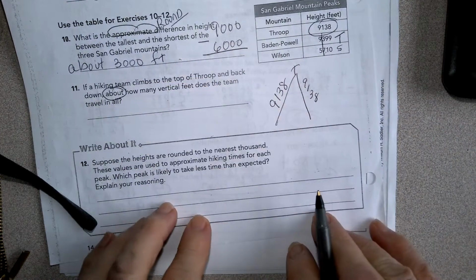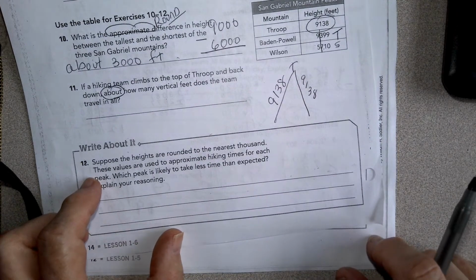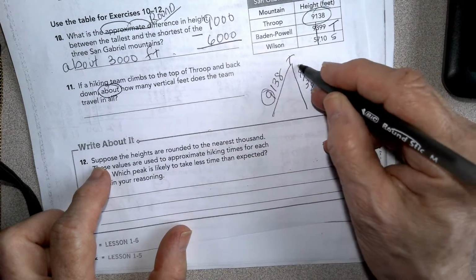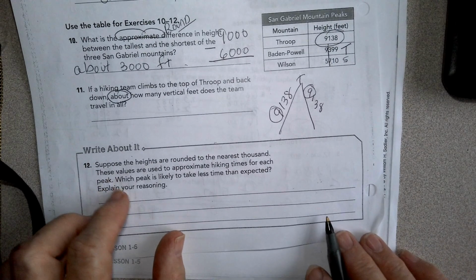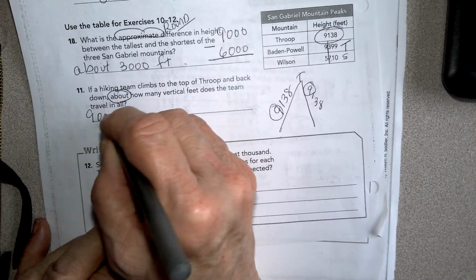About means I get to do what? Do I need to use the actual numbers? No. I get to round, and we're going to round to the 1,000. About how many feet does it take to get up there? 9,000. About 9,000. So let's put this.